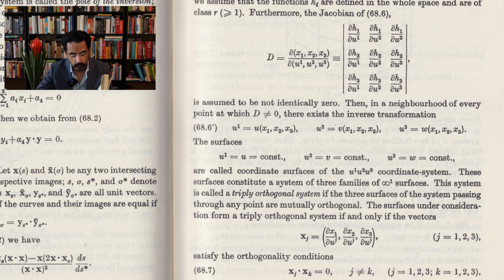Then, in a neighborhood of every point at which this Jacobian is non-zero, there exists the inverse transformation denoted u superscript 1 equals a function u in terms of x1, x2, and x3. We have curvilinear coordinate u superscript 2, which is equal to the function v in terms of x1, x2, and x3, and then we have the curvilinear coordinate u3, which is given by the function w in terms of x1, x2, and x3.